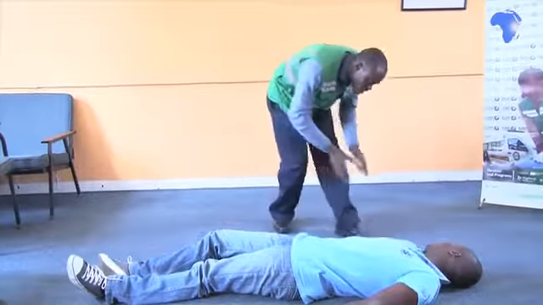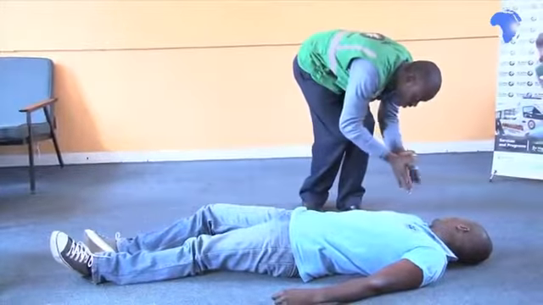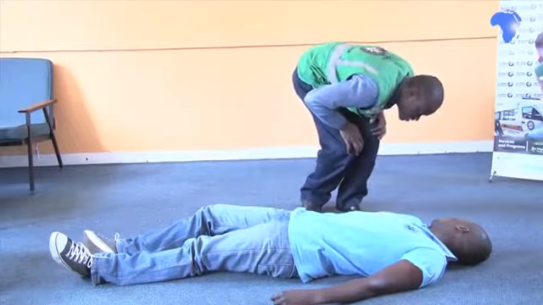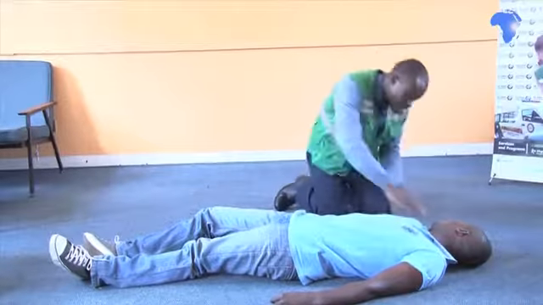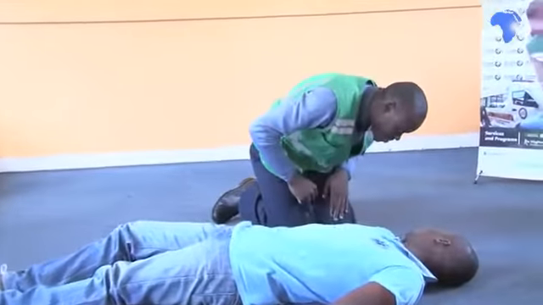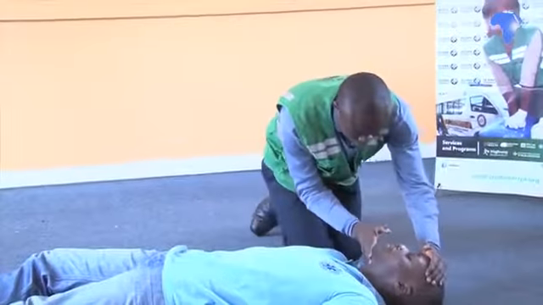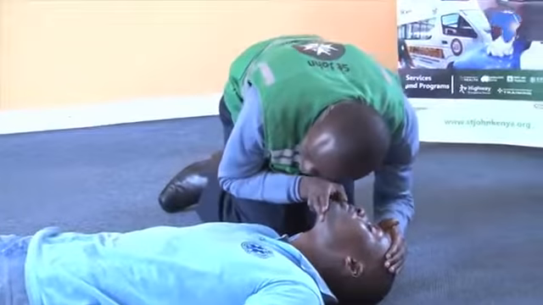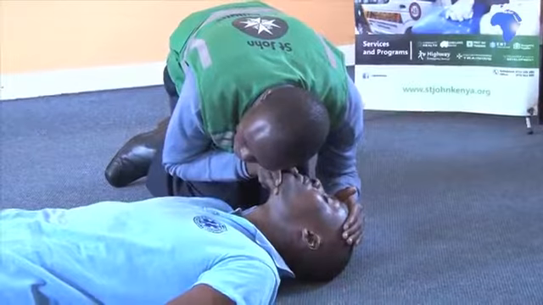Then you check for response. Ask the casualty a question. Give the casualty a command, then you tap the shoulders gently. If the casualty does not respond, we say that they are unresponsive or unconscious. So you open the airway using the head tilt and chin lift and check for breathing for 10 seconds.